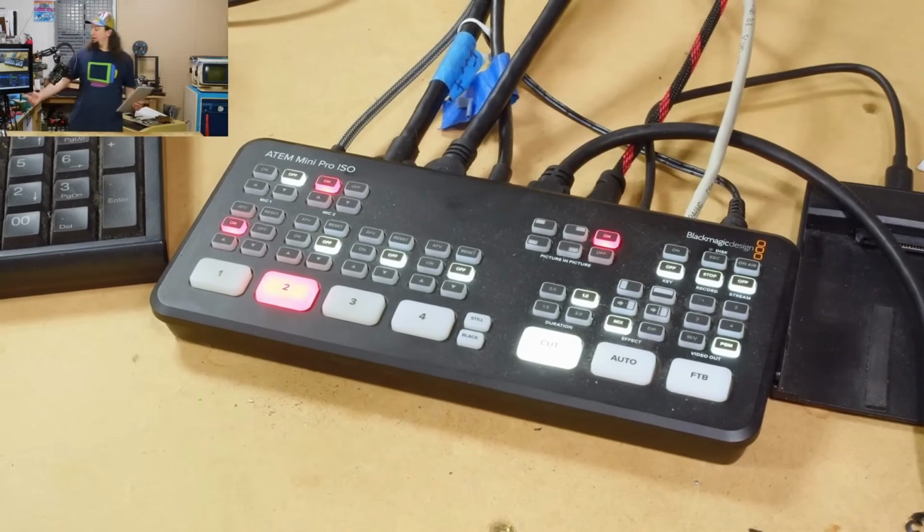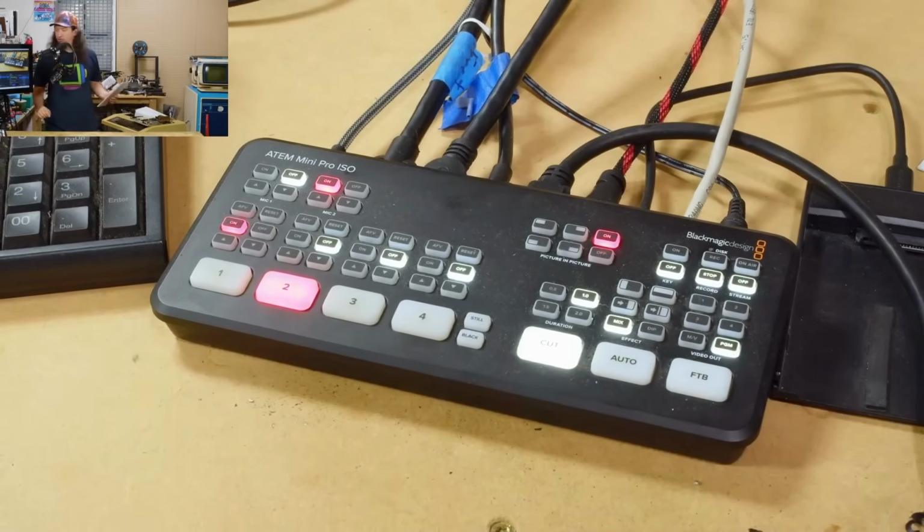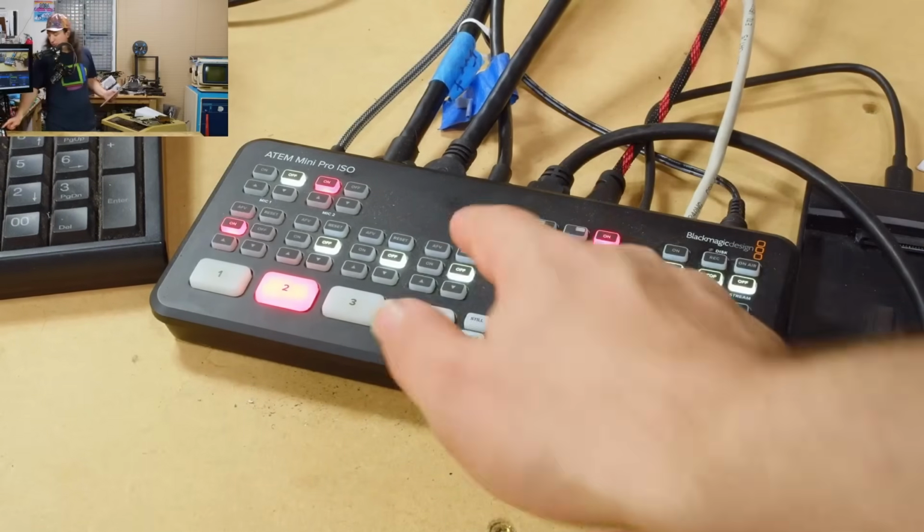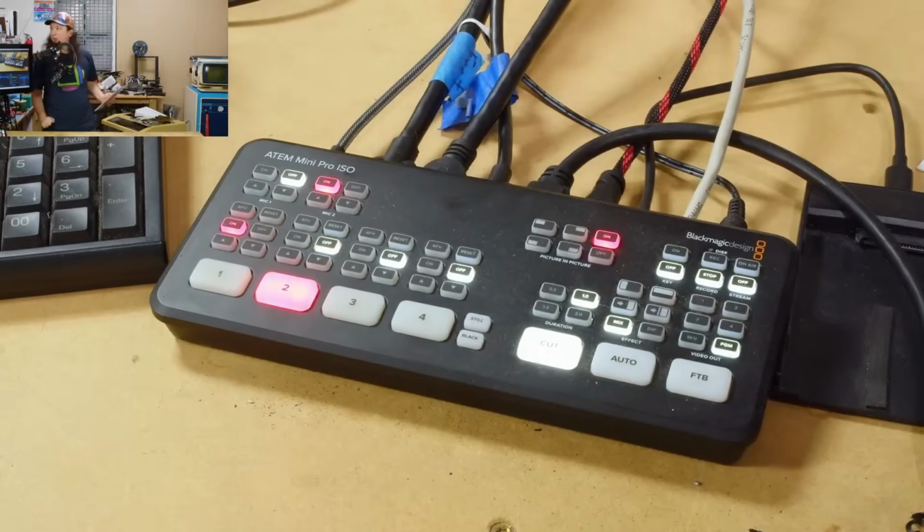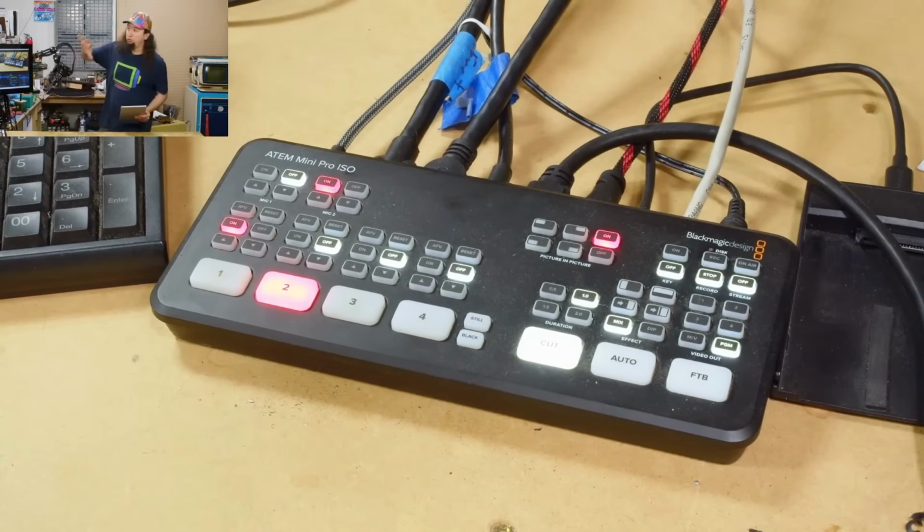Now, the other thing that it can do that is the real reason that I use this and why it's so powerful is that it will send the record signal back out through the HDMI connectors to the cameras, and then they will start recording on their internal SSDs, which gets me the best control over the highest quality recording sources I have, because I can mostly simultaneously start recording on all of them at once.